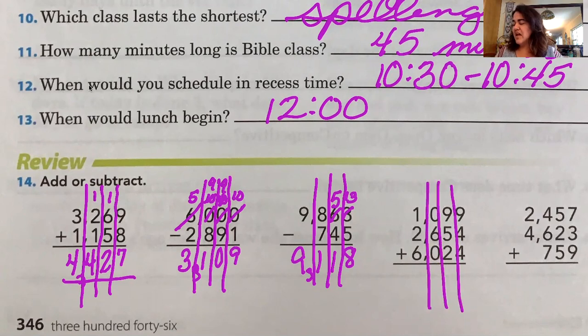Okay, we're going to add these columns. I drew my columns on the paper. Here we go. 9 plus 4 is 13, plus 4 is 17. Write the 7 down, carry the 1. And we have 9 plus 5 plus 2 plus 1. Well, I know that 1 plus 9 is 10, plus 5 is 15, 16, 17.